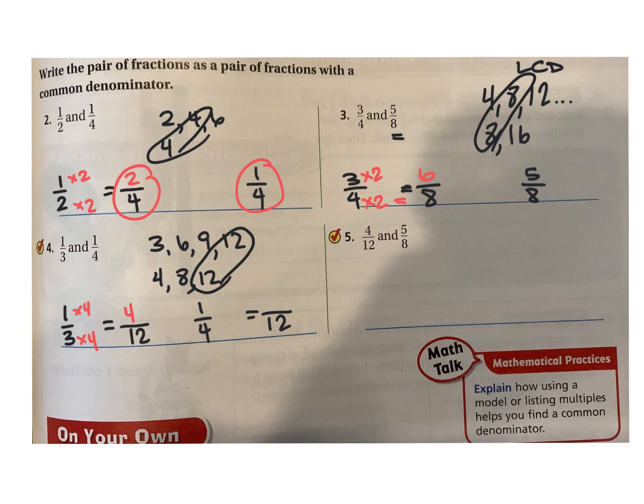And then how about over here? 4 times what gives me 12? 4 times 3 gives me 12. And I do the same to his best friend, the numerator. And so now 4 twelfths and 3 twelfths are easy to compare to one another because they're cut up the same way. This amount is more than this amount. So this amount is more than that amount.